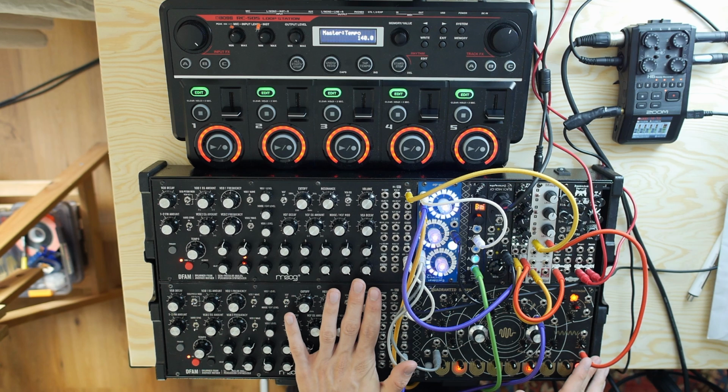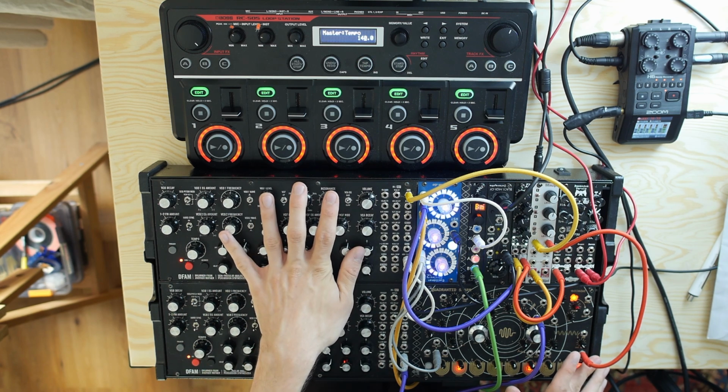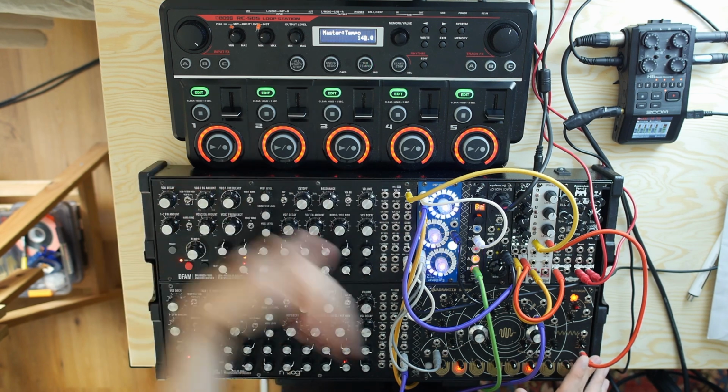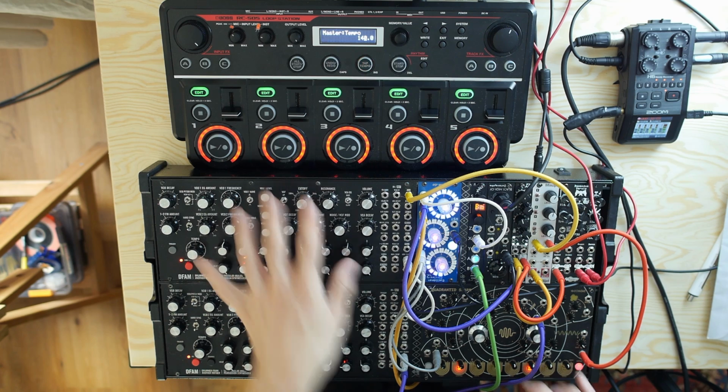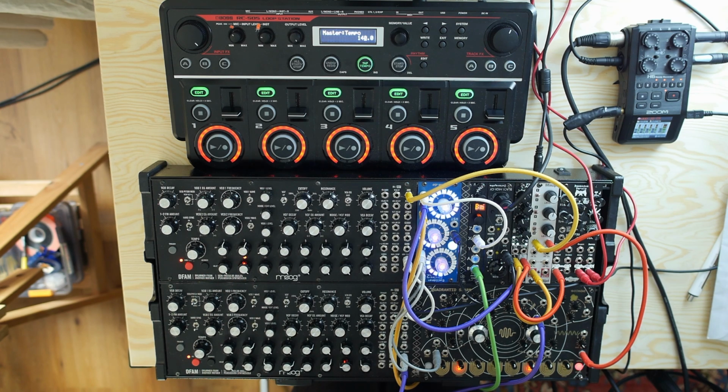Okay. So not only the DFAM number 2 goes through the sidechain, of course, but also the Quadrant Swarm, and it helps to make it a little bit more rhythmic, because techno also is about organic rhythm.